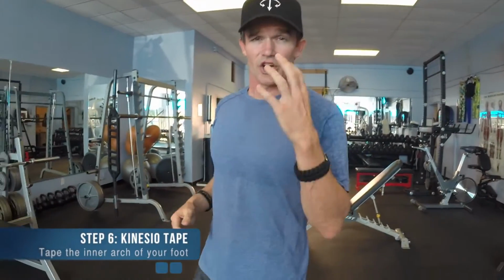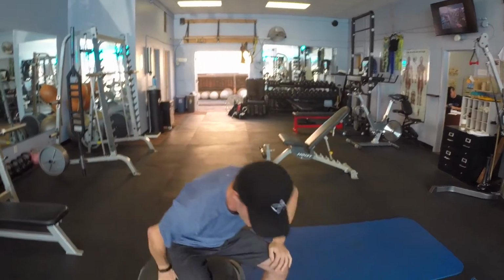The last thing, the 6th thing that you can do, is you can use tape, like a kinesio tape. It's like a stretchy tape that you see the volleyball players have on their shoulder. A lot of athletes wear it. And I like tape better than orthotics because an orthotic you can become dependent upon. A tape is a temporary situation.